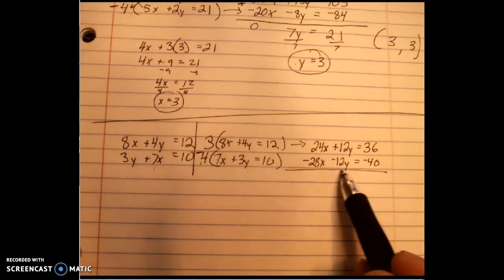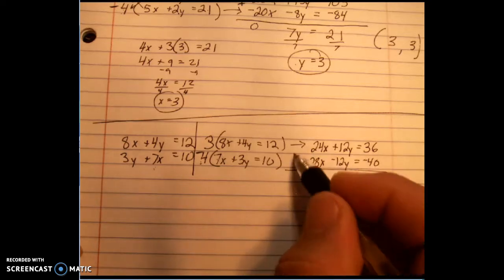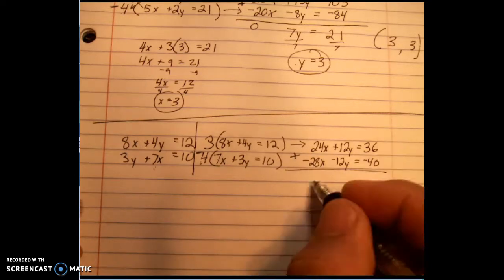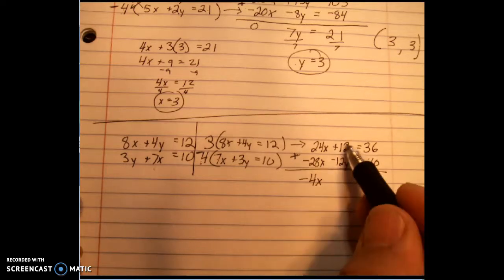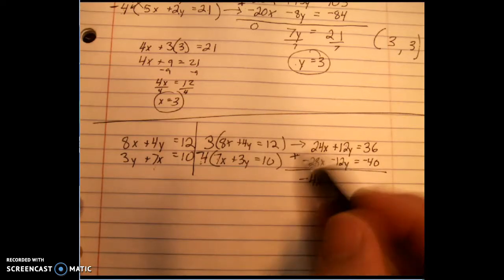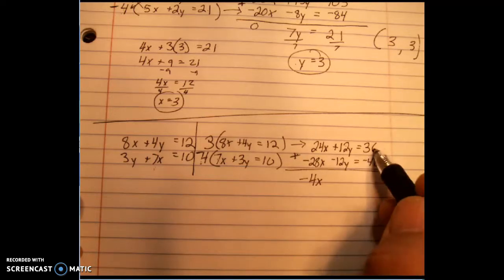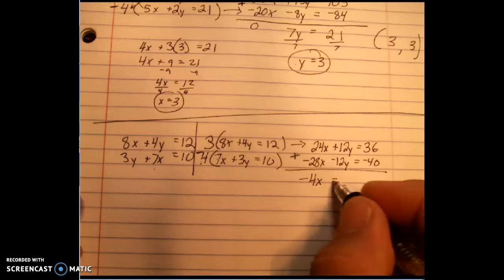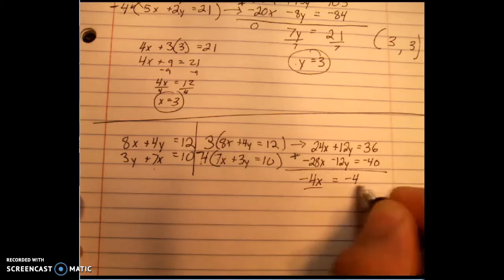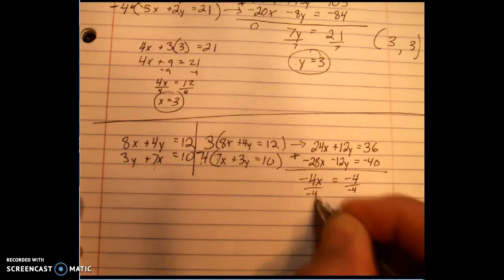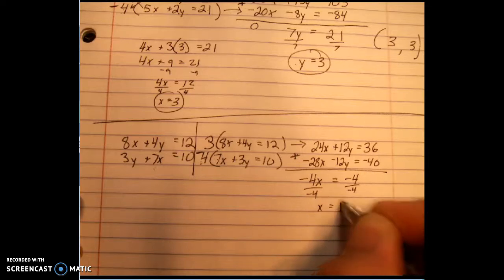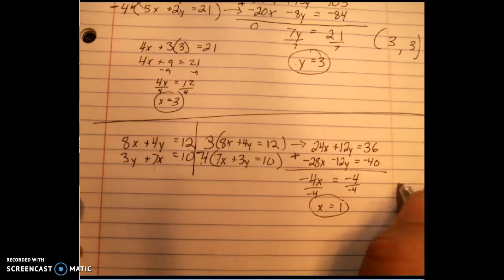They're opposites. Add them together. 24 plus negative 28 is negative 4x. That's 0. 12 plus negative 12. Make sure you check that to make sure you're adding and subtracting right. 36 plus negative 40, negative 4. Divide by negative 4, x equals positive 1. There's half of my solution.